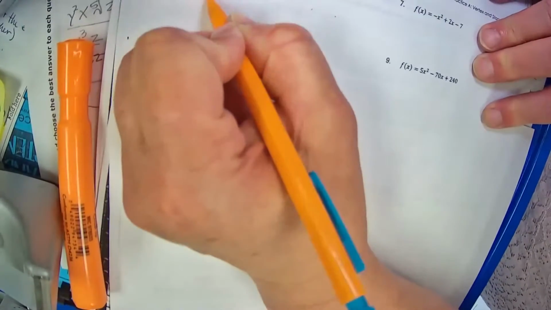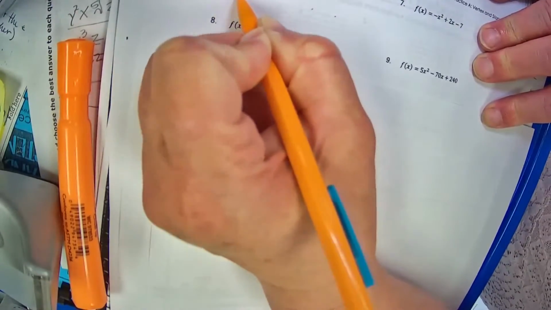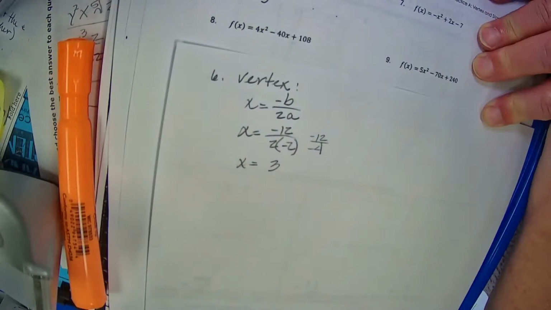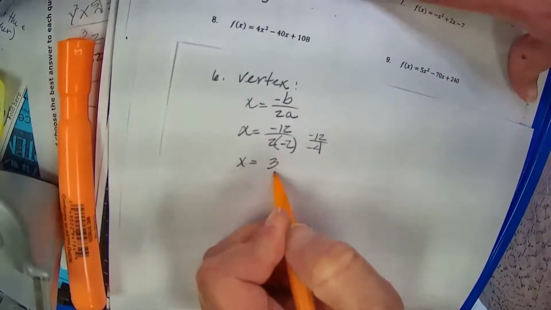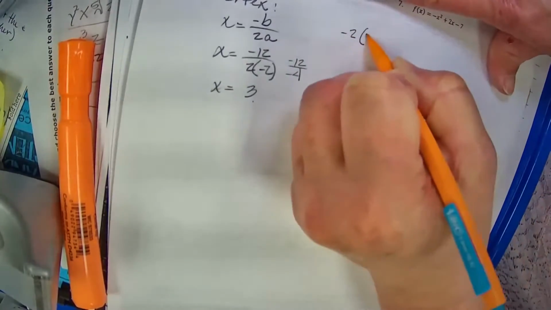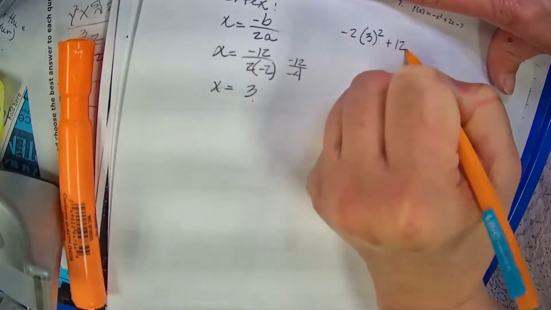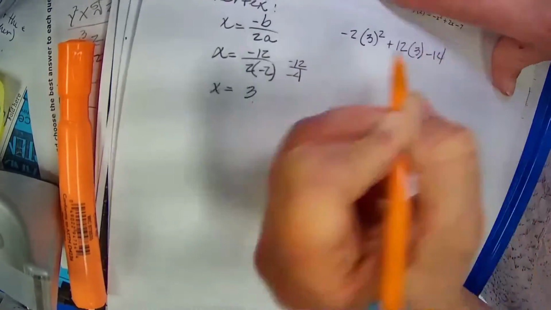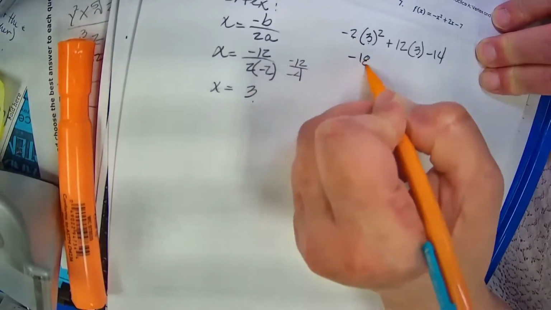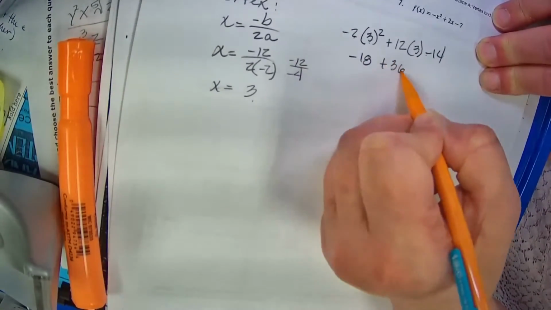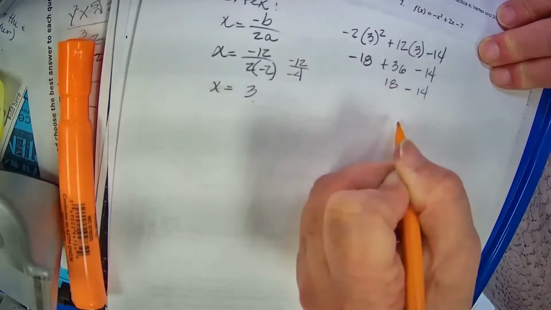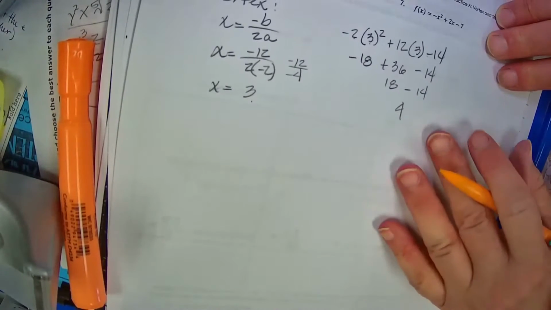and then our axis of symmetry is going to be x equals 3, right? Because they share that. All right, now, so I need to plug this 3 into the equation. So I've got negative 2 times 3 squared plus 12 times 3 minus 14. 3 squared is 9 times negative 2, that's negative 18. 12 times 3 is 36 and minus 14. So that's 18 minus 14, which is 4. Somebody check me.